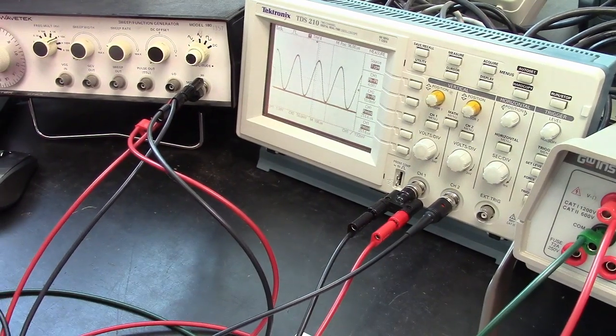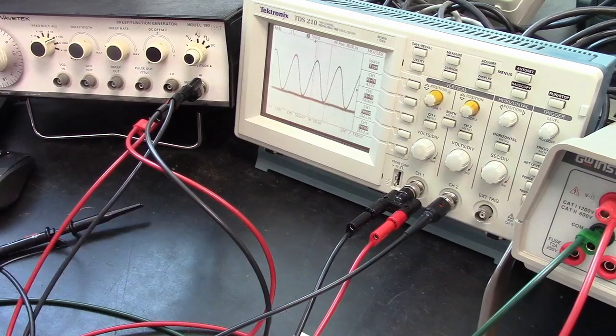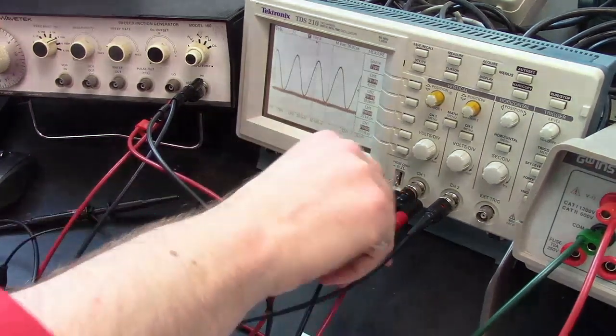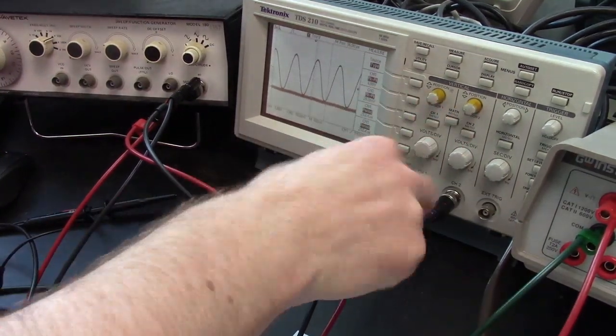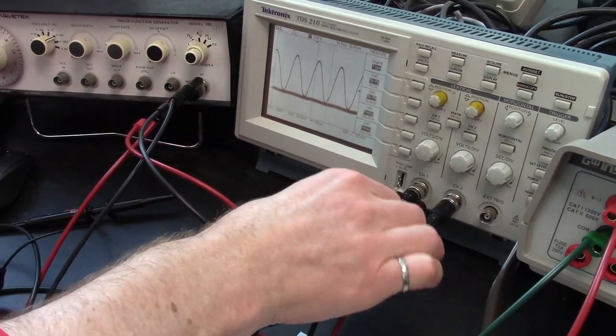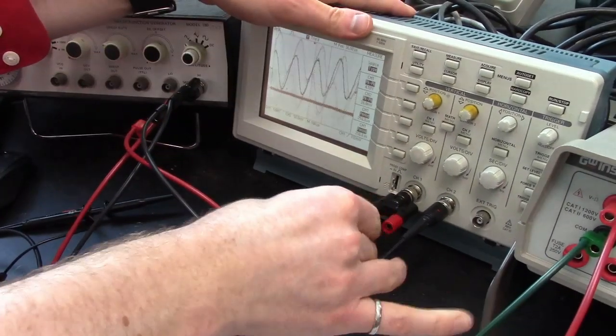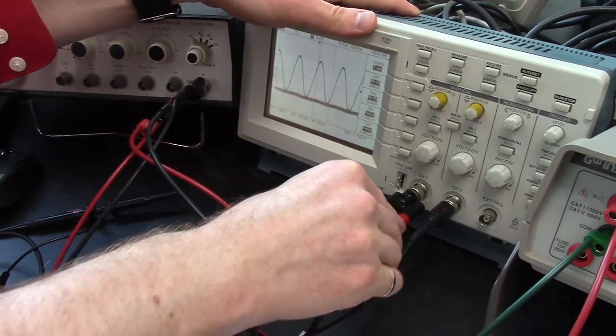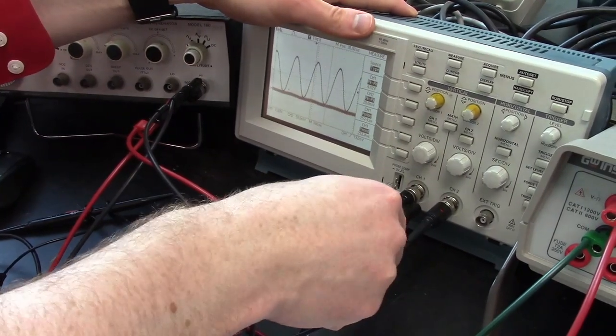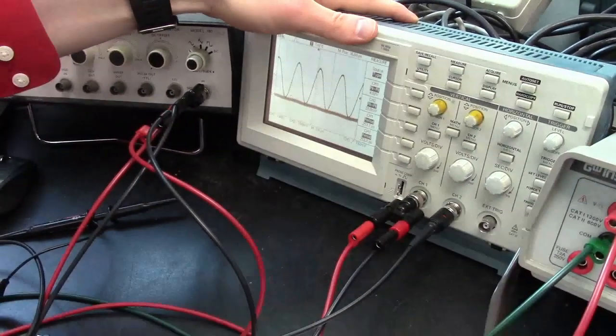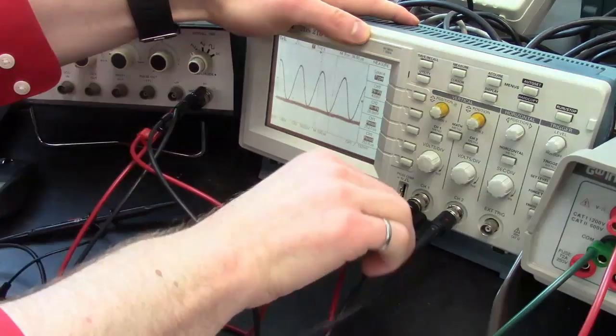You can't do a relative measurement like you could do with the multimeters. So it should, in theory, be perfectly fine for you to switch these 2 connections on the scope here. But in reality, it doesn't work out quite as well when you're measuring things.